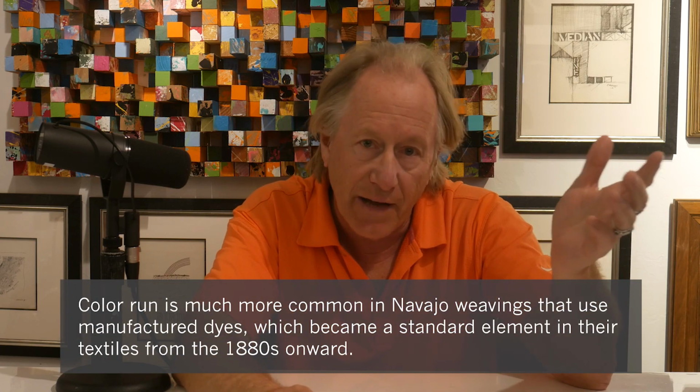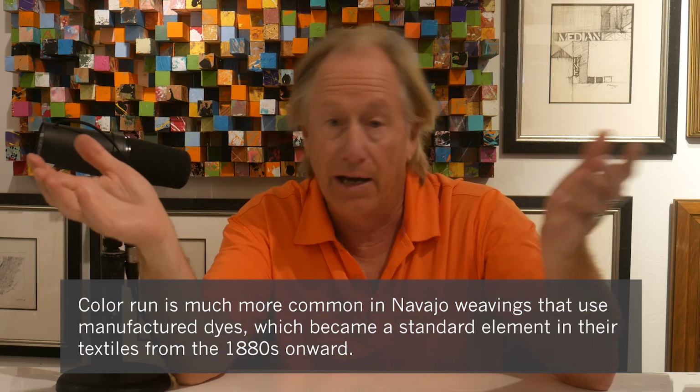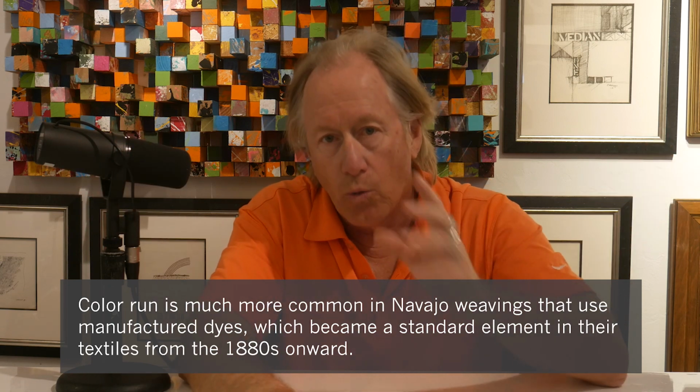You might get a mordant shift, which makes a color difference. So the cochineal or lac may turn from a lighter kind of a red to a darker burgundy red. But that's not really what I want to talk to you about today. It's color run that you see in Navajo blankets from about 1875, 1880 to actually you could go all the way to contemporary. So what do I want to look for?